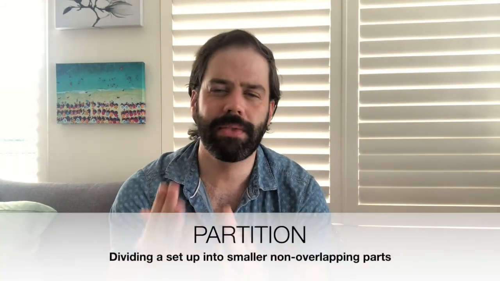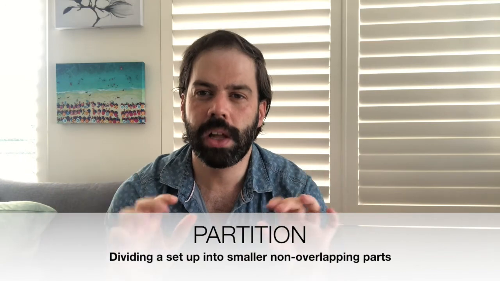Today, I want to talk about the notion of a partition. So what is a partition exactly? A partition is just a way of dividing something. So when we're talking about the partition of a set, we're dividing the set up into smaller, non-overlapping parts. So that's basically what it means to be a partition.